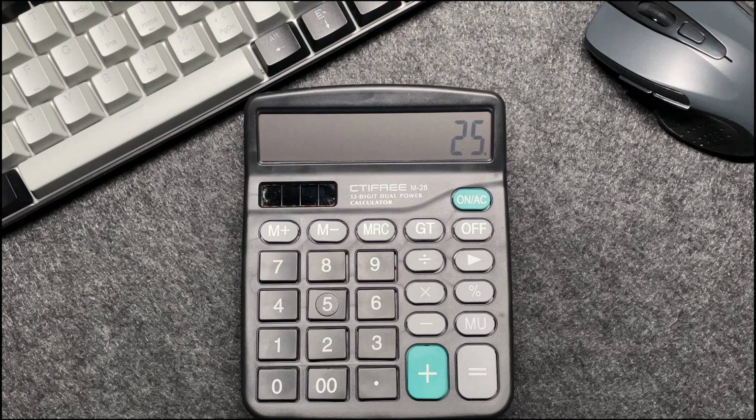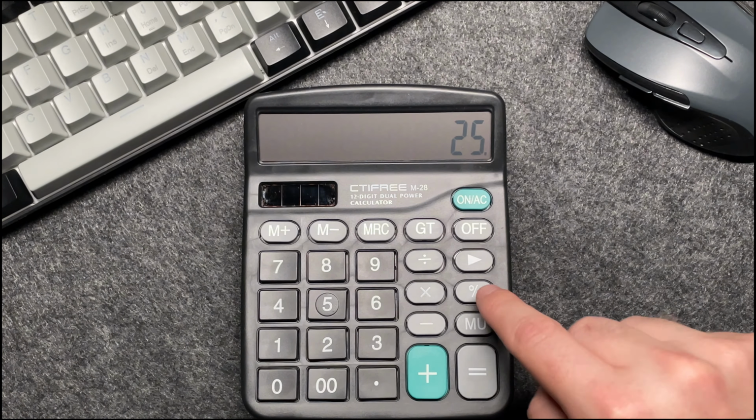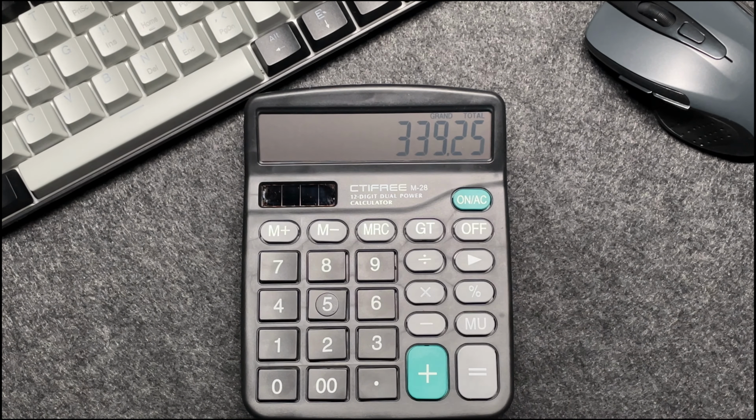So by multiplying the original price by 25, then using the percentage button, you're effectively calculating 25% of the original price, which gives you the final amount after the discount. So finally, let's press that percentage button, and voila, the final amount after 75% off is $339.25. Let's do one more example to make sure we've got it.